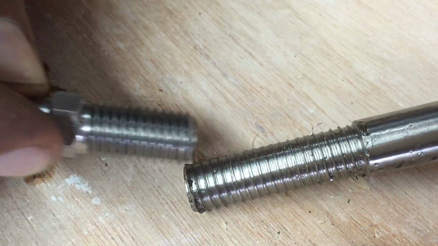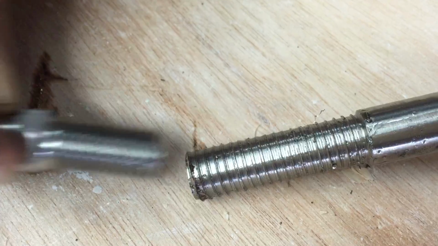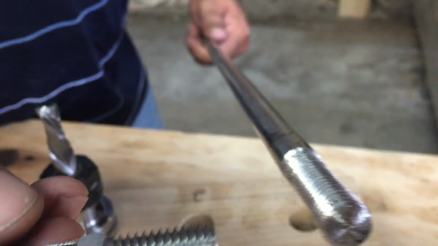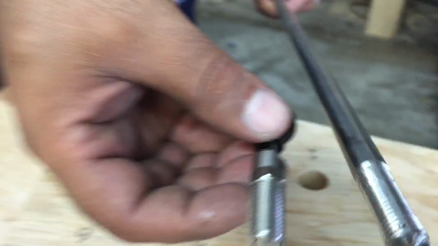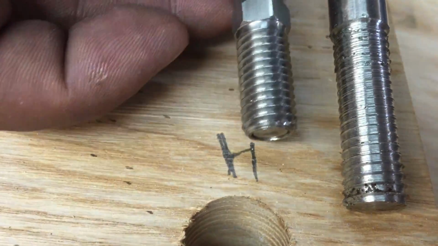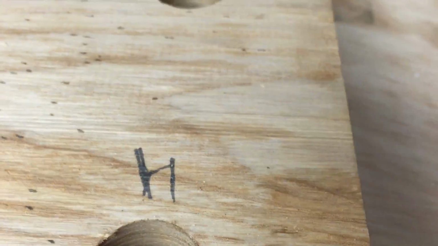Here in the front, you can see there's one thread that kind of survived. You can see how much is missing from the thread. And this is a good thread, and you can see the difference.